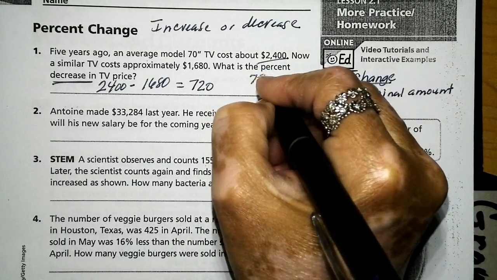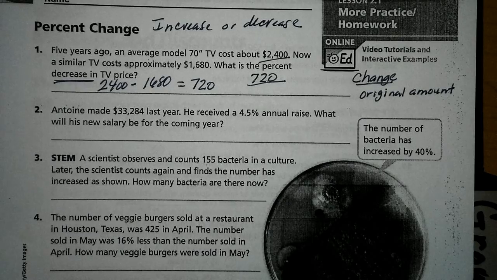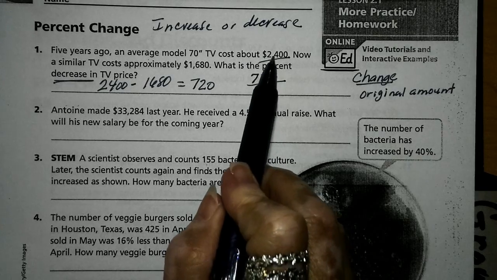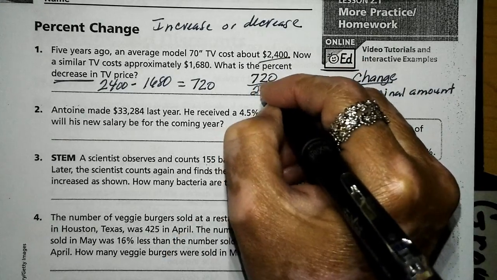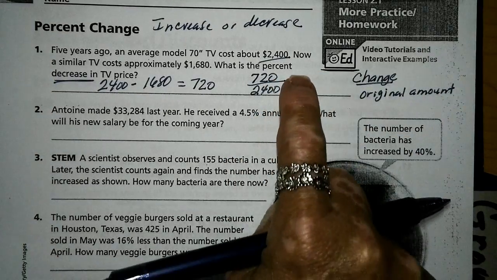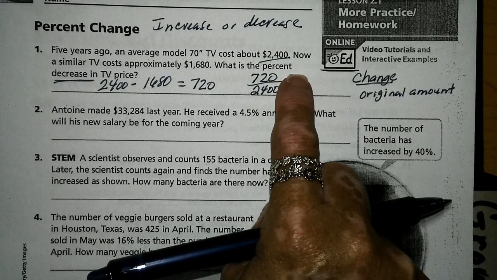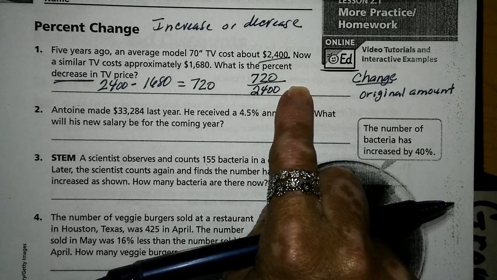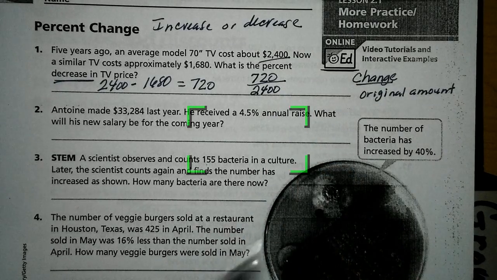What was the original TV 5 years ago? 2,400. Yes, 2,400. So remember, a fraction means to divide. So you're going to take the 720 and you're going to divide it by 2,400. And what do we get?